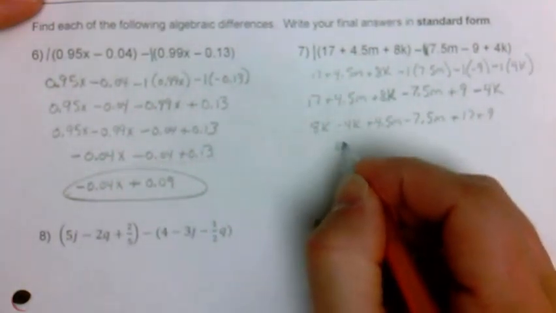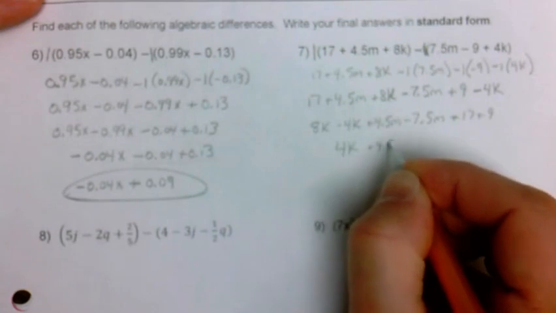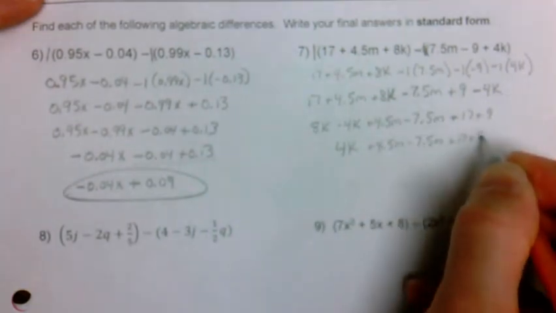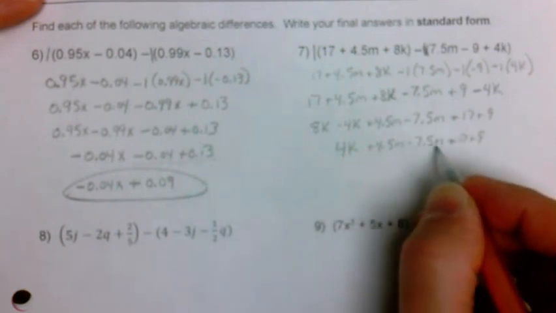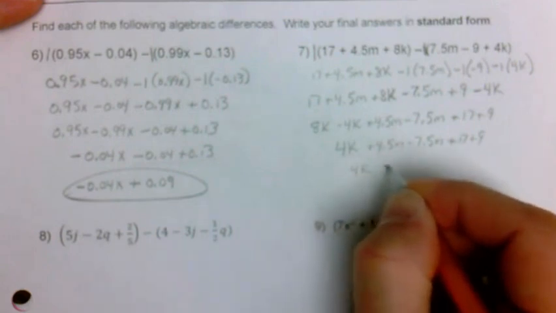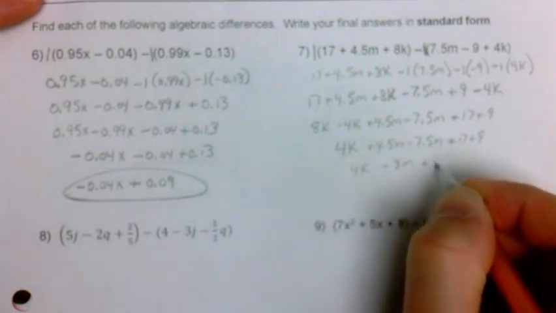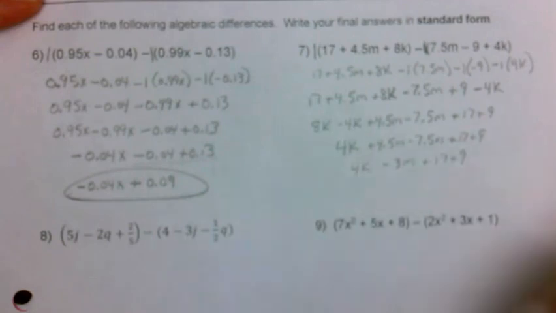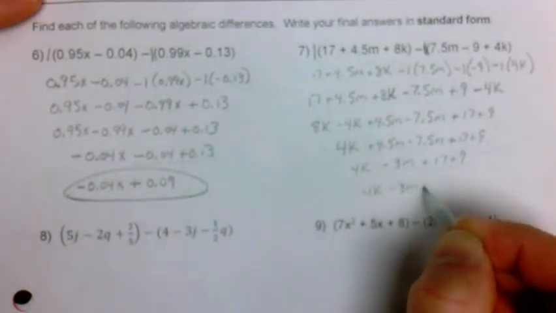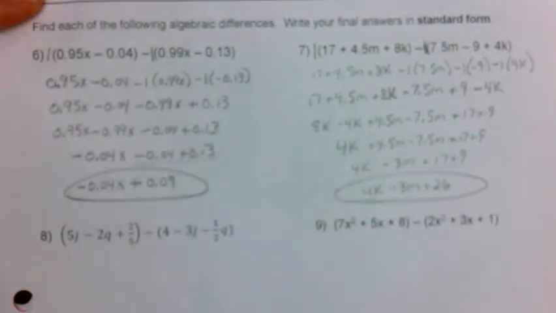8k minus 4k is 4k. And then I'm going to move on to my m terms. All right. 4.5m minus 7.5m is -3m. So we have 4k minus 3m plus 17 plus 9. And now when we combine our constants here, 17 plus 9 is 26. So we'll end up with 4k minus 3m plus 26 as our expression in its simplest form.